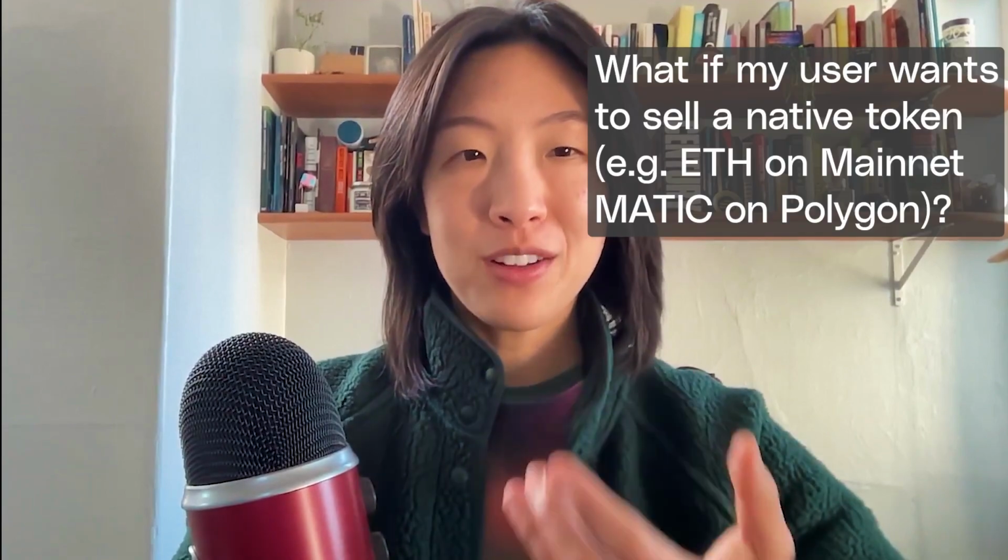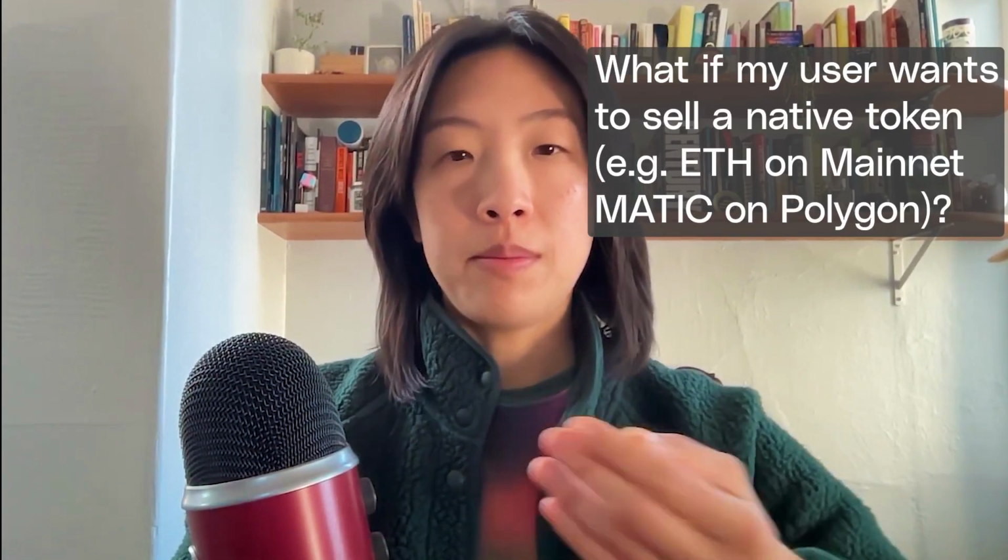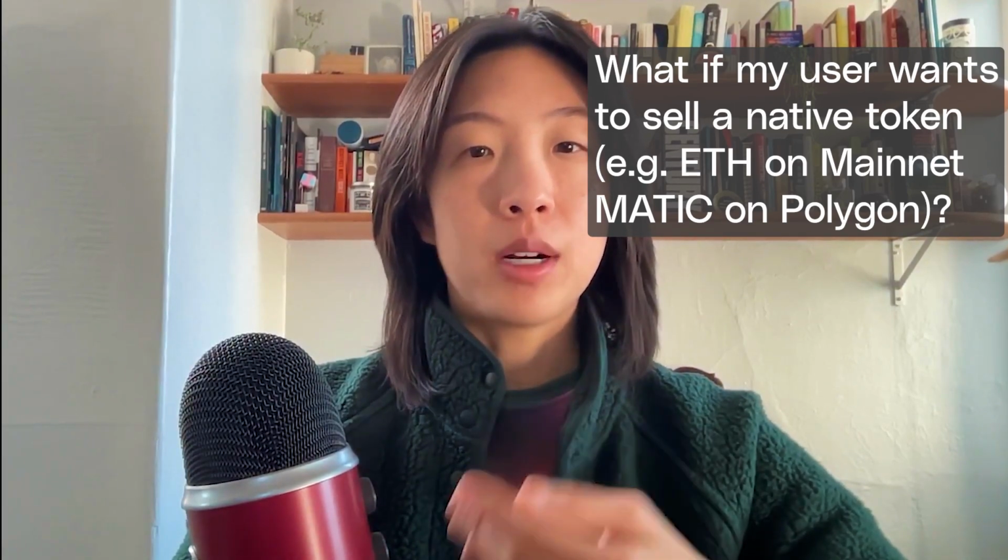Question number 6 is, what if my user wants to sell a native token? So for example, selling ETH on Mainnet or Matic on Polygon. Well, in this case, we would recommend just using the plain old Swap API.